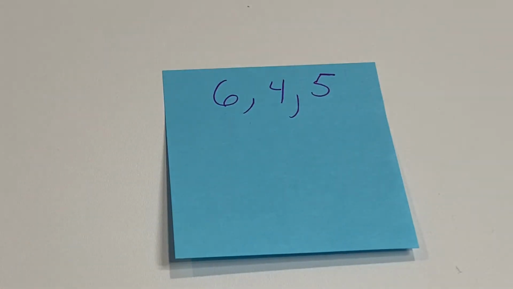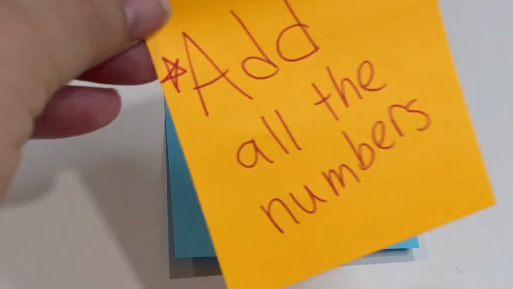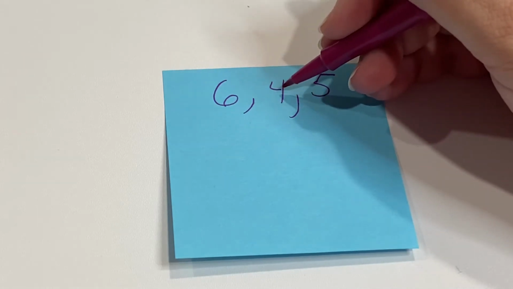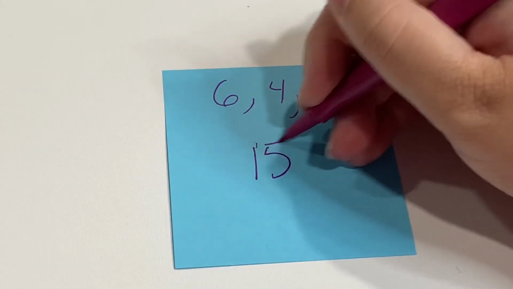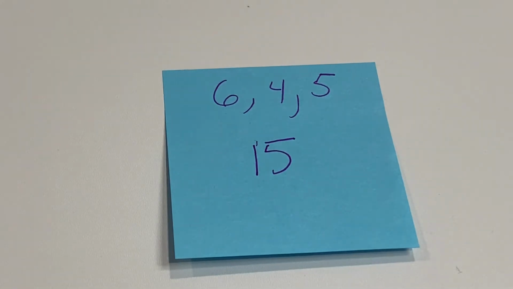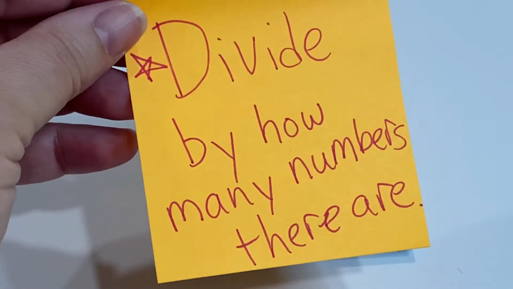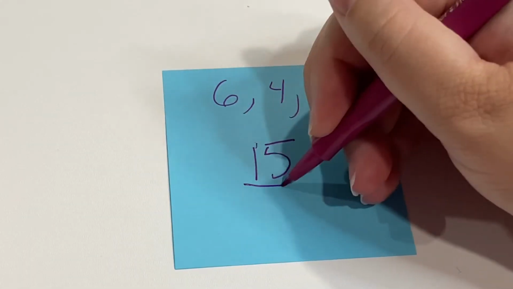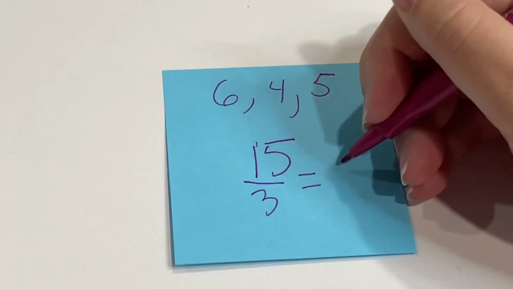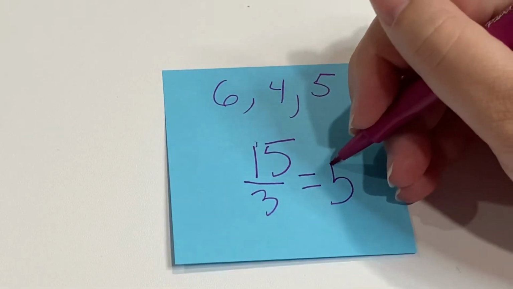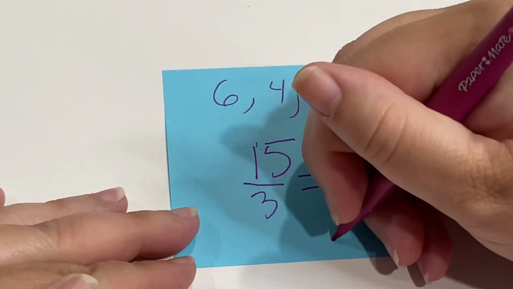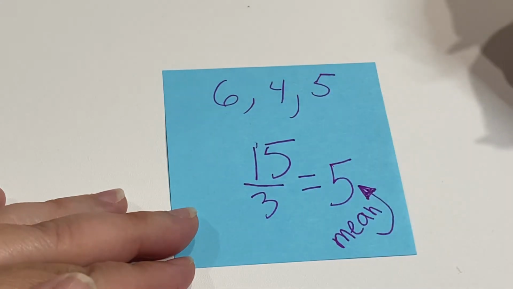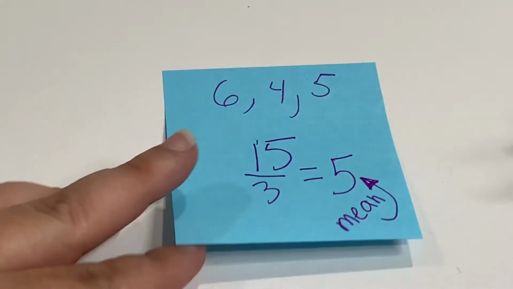So let's look at some simple examples. We have 6, 4, and 5. So we said that we were going to add the numbers. So we're going to add 6 plus 4 plus 5. 6 plus 4 is 10. 10 plus 5 is 15. So 15 is what happened when we add the numbers. We're going to divide by how many numbers there are. So there are 1, 2, 3. So we would divide by 3. And 15 divided by 3 is 5. So our mean is 5 of these three numbers.